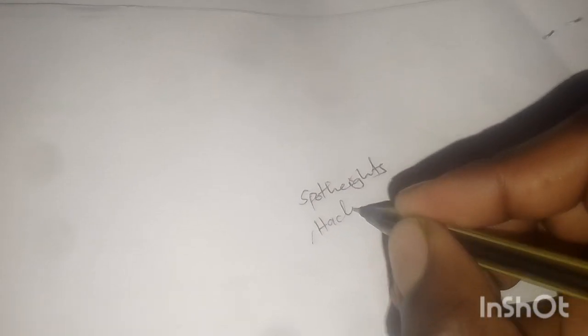Apart from contours, name 2 other methods of representing relief on a topographic map. 2 marks. So we have what we call spot heights. We have hatches.